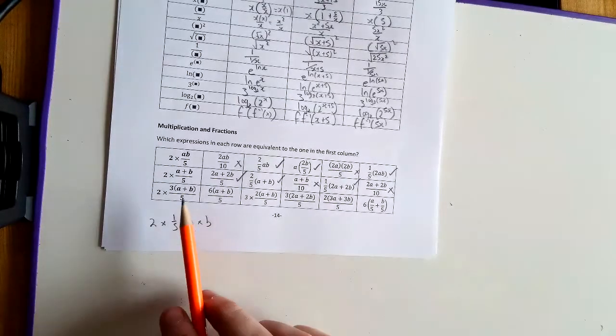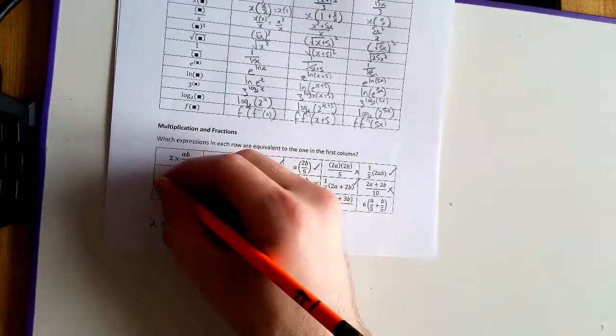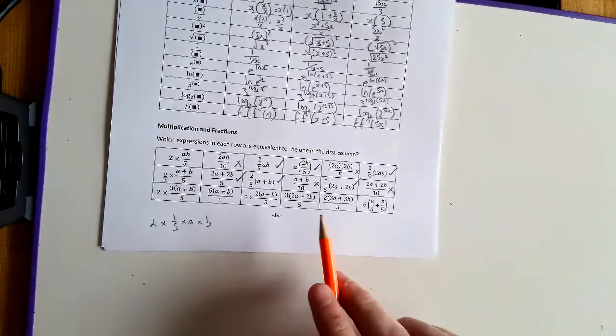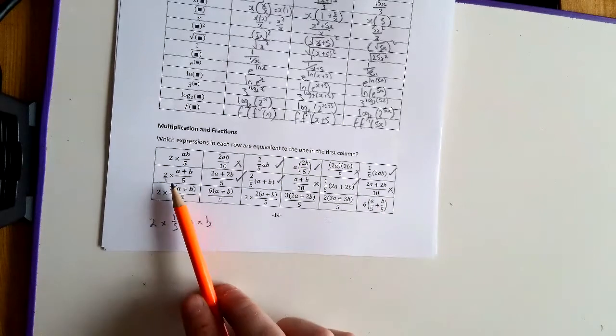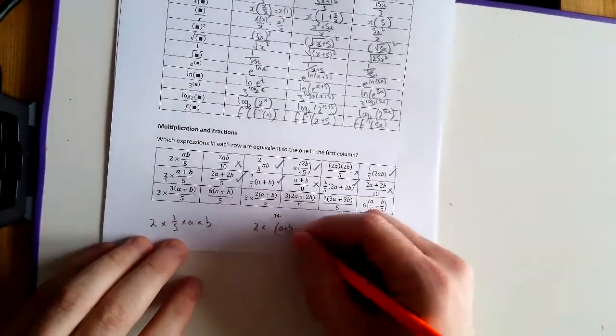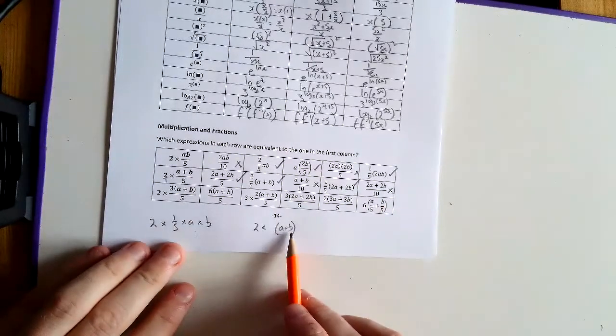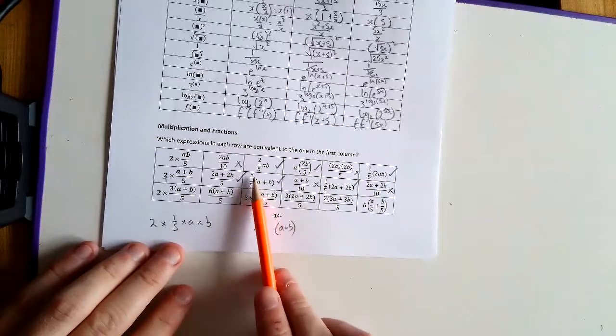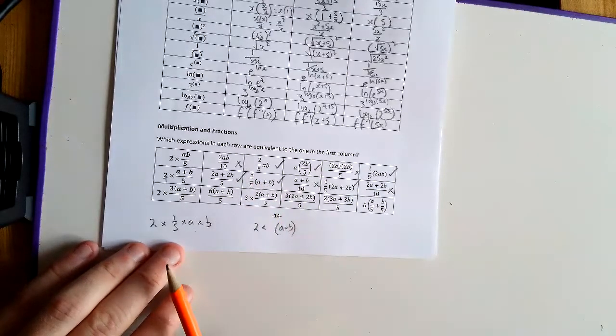Yeah, if you really don't like multiplication, think of it as 2 over 1. So the bottom should stay as a 5. You should never get a 10 on the bottom. And the top is 2 times A plus B. And it's visible brackets in the fraction. And 2 times A plus B is 2A plus 2B, or you can leave it factorized like that, 2 times A plus B.